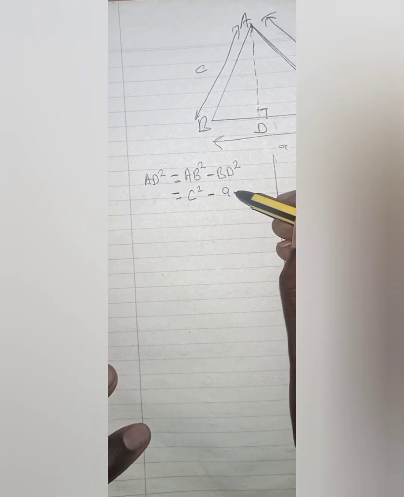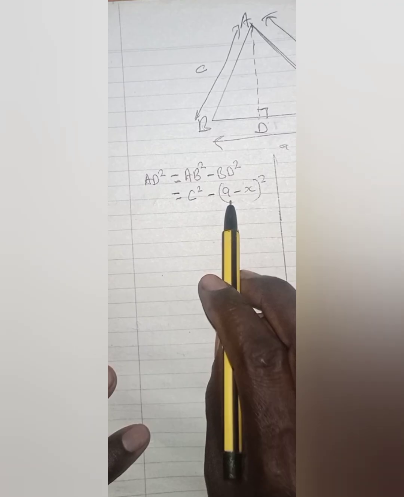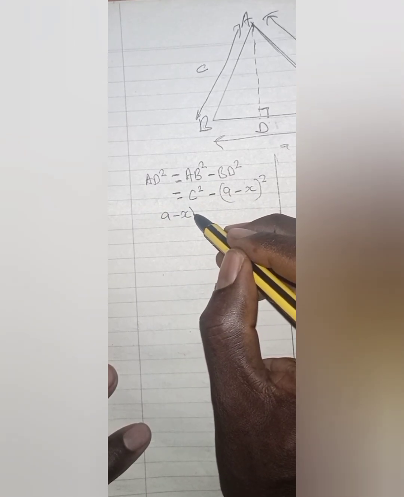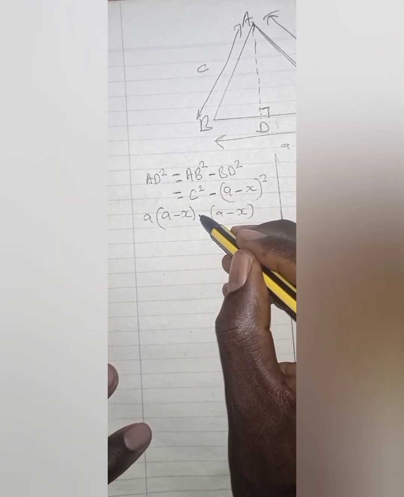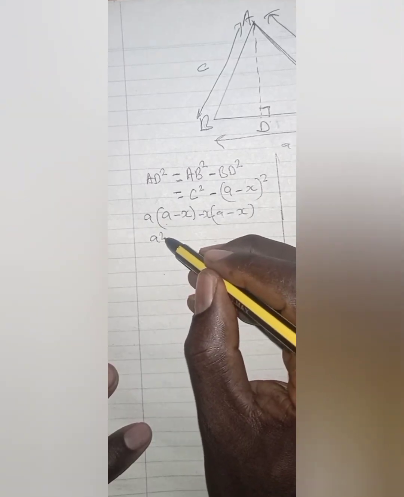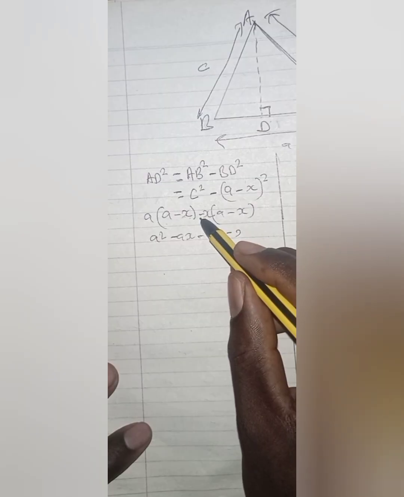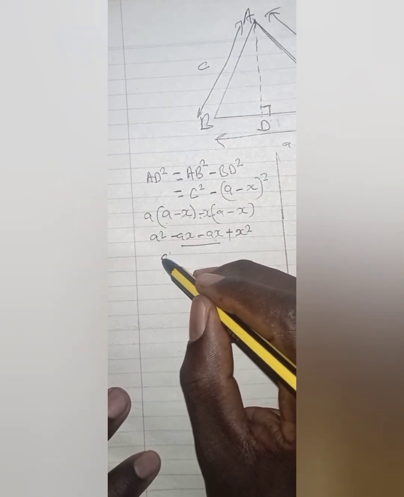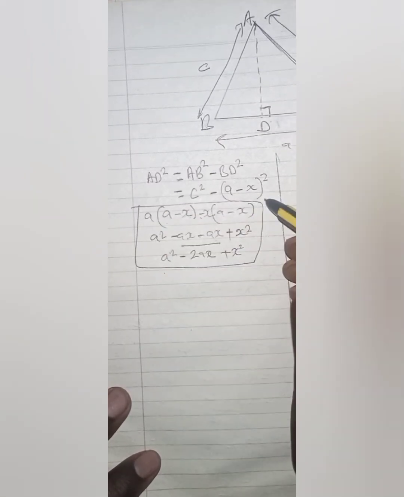BD is a fraction of a, so BD will be a minus x. Now we can expand it. How to expand? You can expand (a minus x) multiplied by (a minus x), sorry for that. Put here a and here negative x, so that when you multiply this you get a squared minus ax. When you multiply this you get minus ax, and the negative times negative makes plus x squared. Now let's simplify because these are the same, so we have a squared less 2ax plus x squared. So that is how we expand this part.